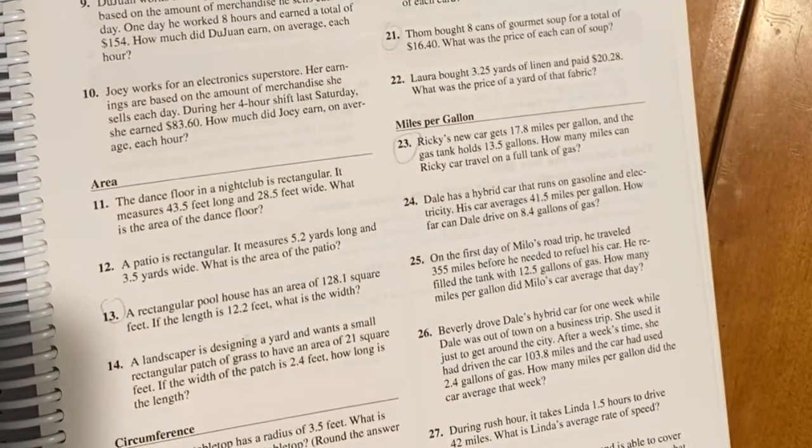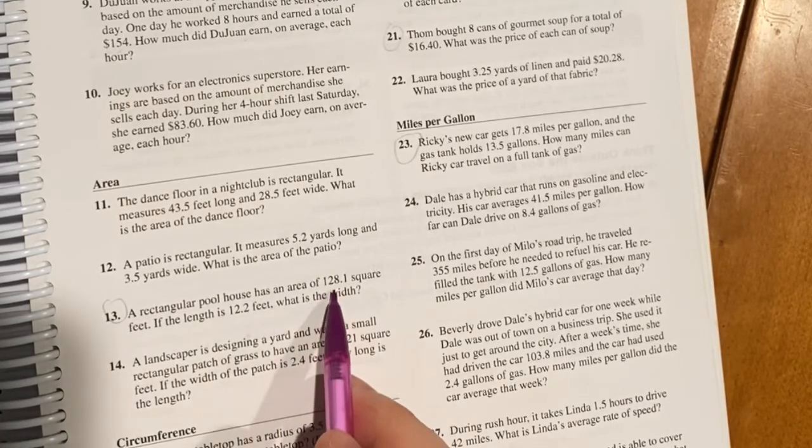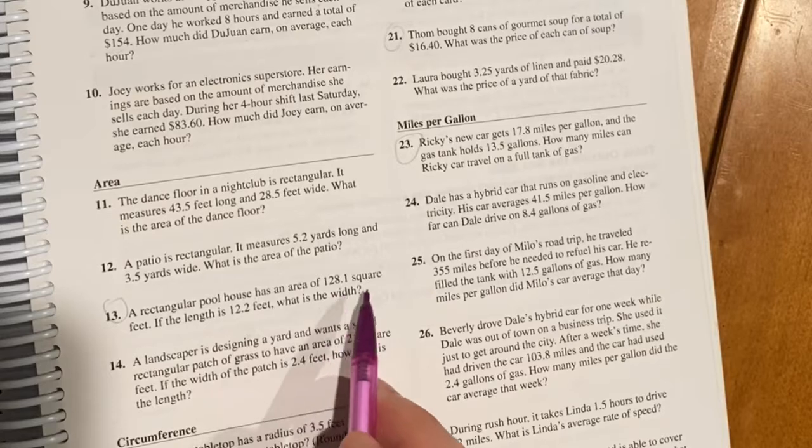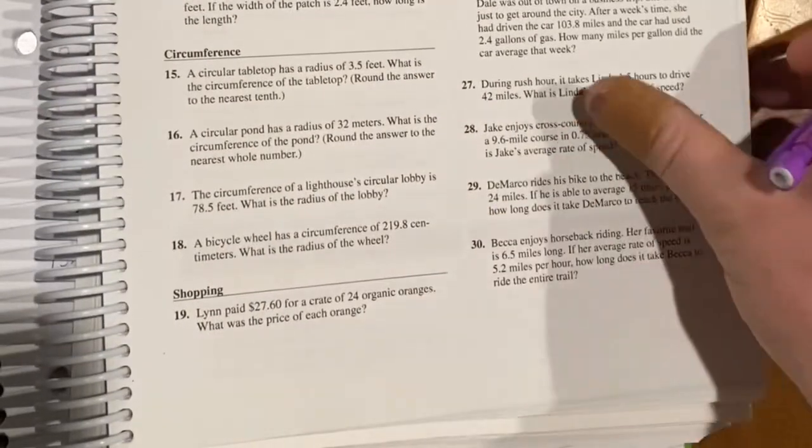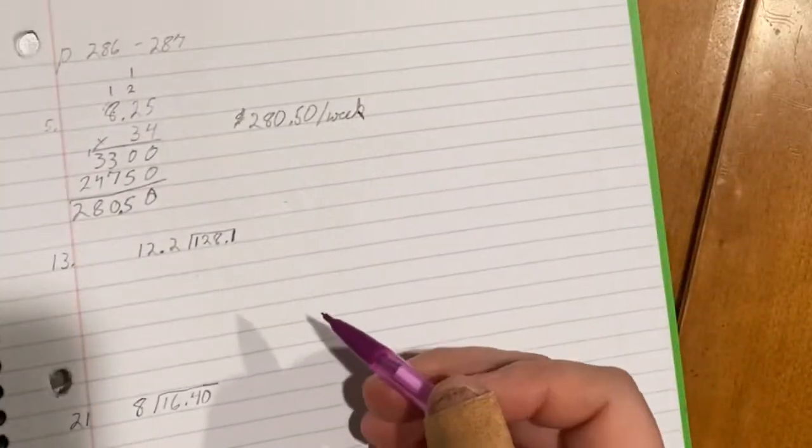Okay, the next problem is a rectangular pool house. A rectangular pool house has an area of 128.1 square feet. If the length is 12.2 feet, what is the width? Well, the area is the length times the width. So if we know that the length is 12.2, then we know the width is going to be the area divided by the length. To do that, we simply do this division.